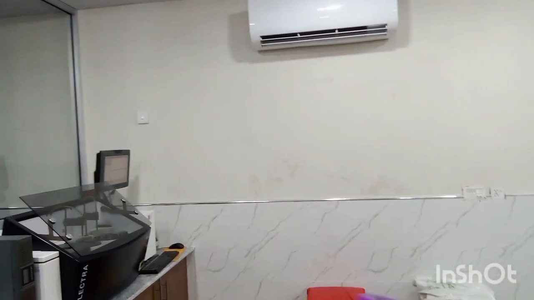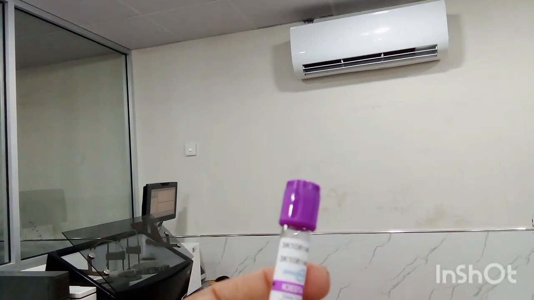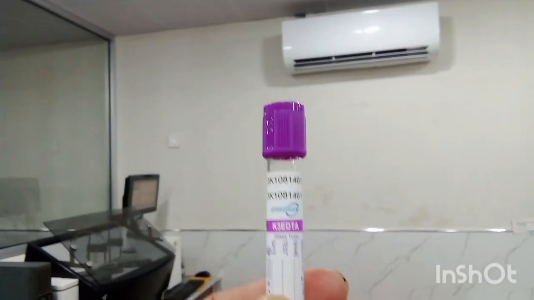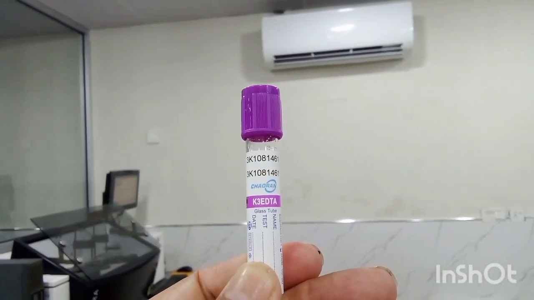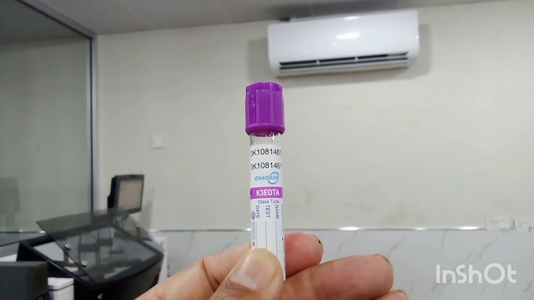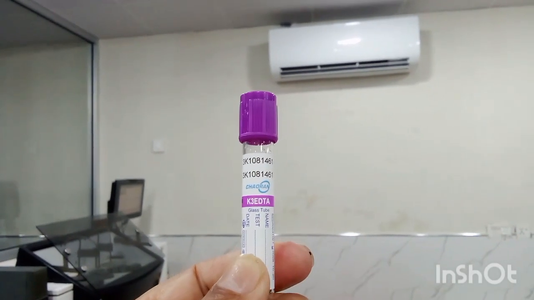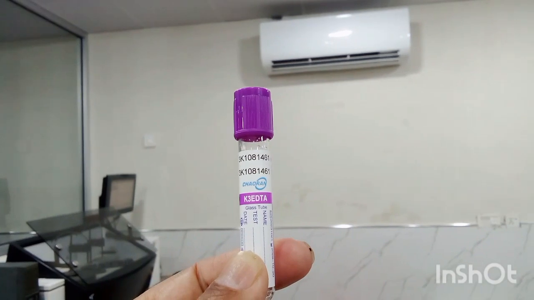Now students, we have got third routinely used test tube, and it is called CBC vial. Students, CBC vial is used, as it is indicated by the name, for complete blood count tests. Also, it may be used for HbA1c test.